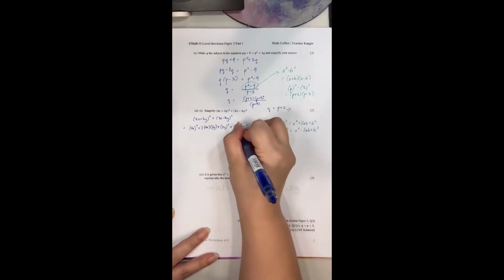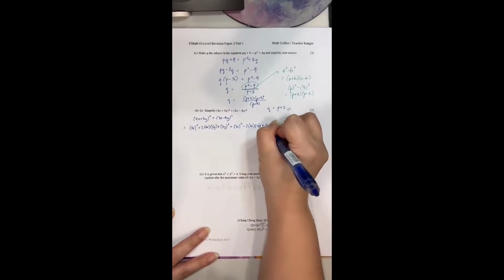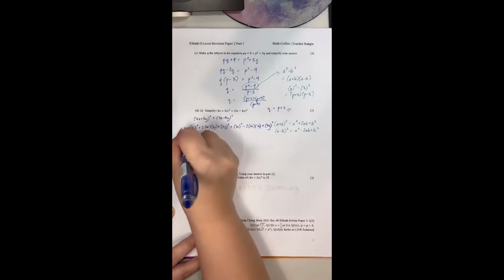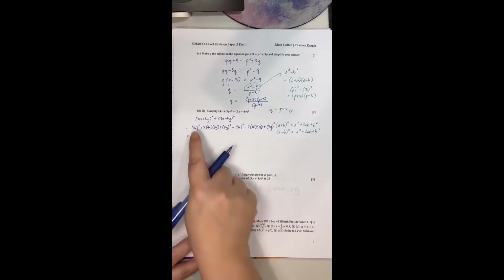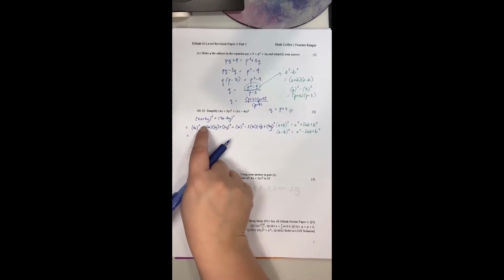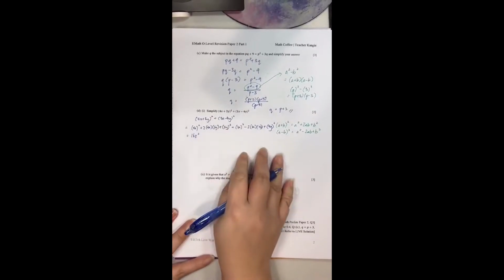So this time, this is 3x, 4y, and 4y. Okay, so now let's simplify this. So 4x squared, so you are doing 4x times 4x. A common mistake is students put 4x². But you must know you are doing 4 squared as well. So it should be 16x².